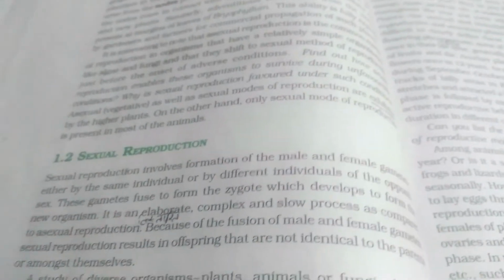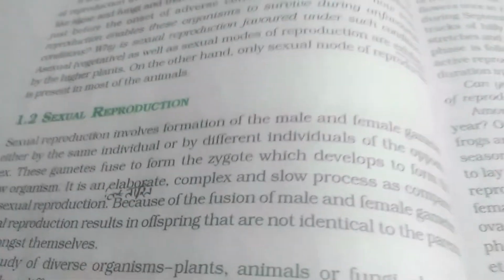What is sexual reproduction? In sexual reproduction, when male and female gametes are fertilized to make a new offspring, it is known as sexual reproduction. Humans also reproduce sexually.